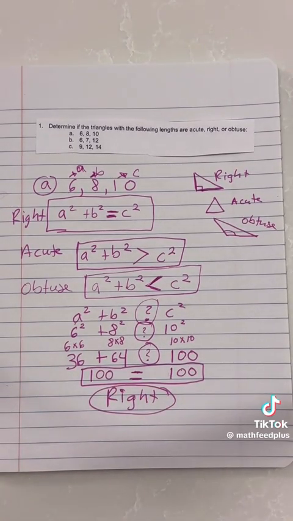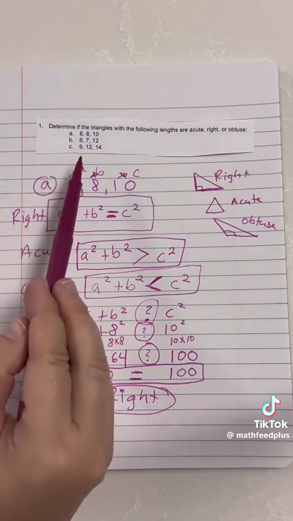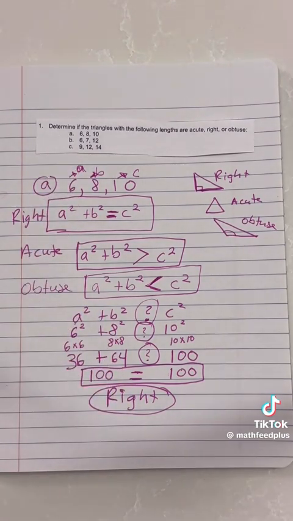So I'm going to solve these other two on a different page. And I'm going to stop the video. It's getting kind of long.